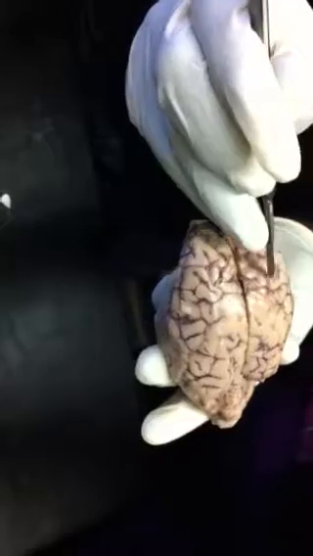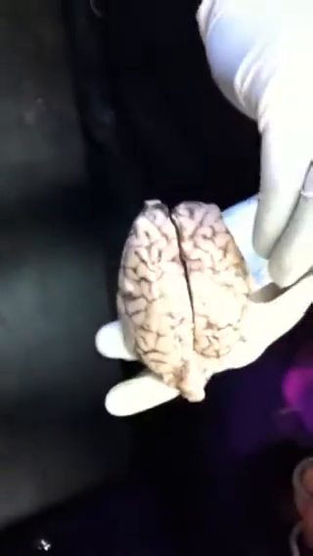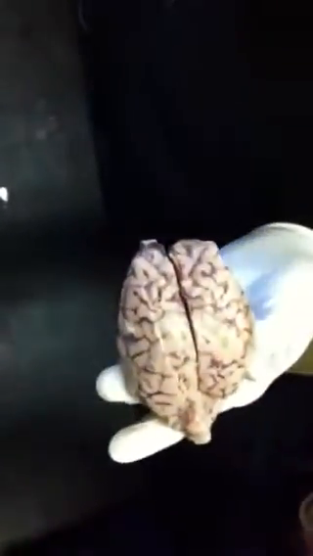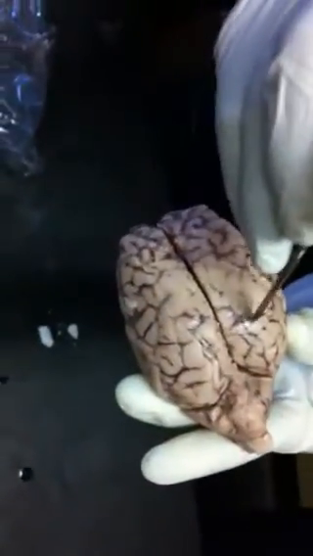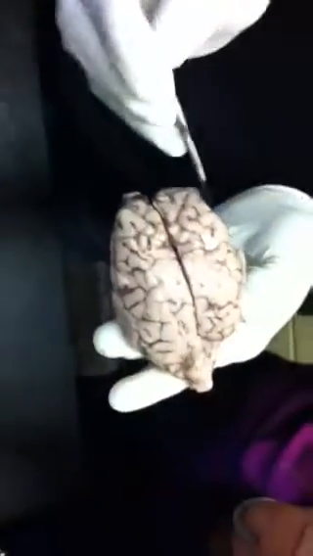So this is a gyrus, this is a gyrus. But the groove in between this gyrus and this gyrus is a sulcus. The grooves are like the lines. The grooves we call sulci, plural; singular is sulcus. While the outward fold is the gyrus.